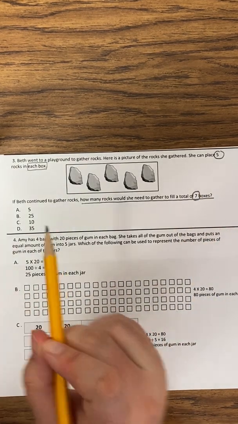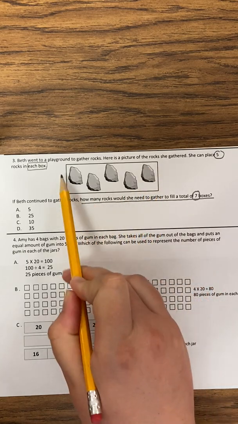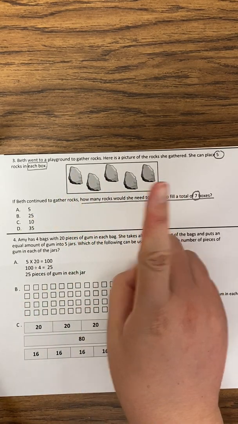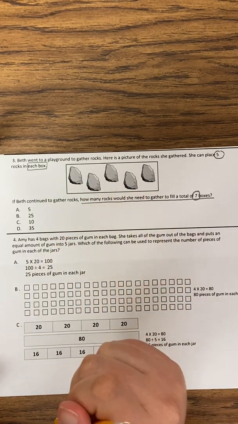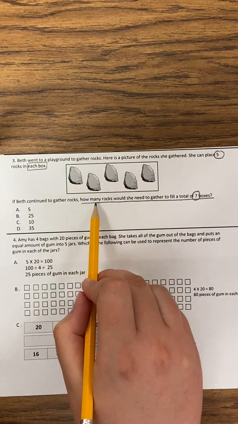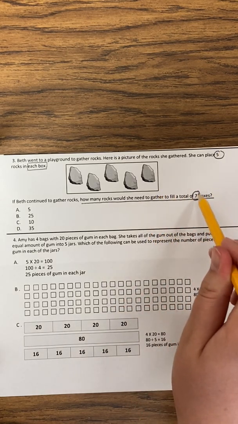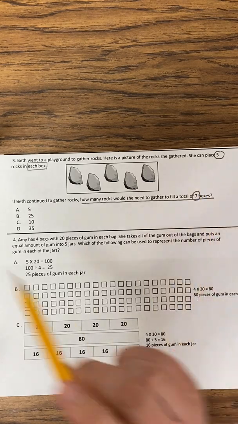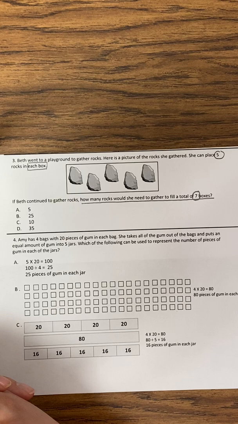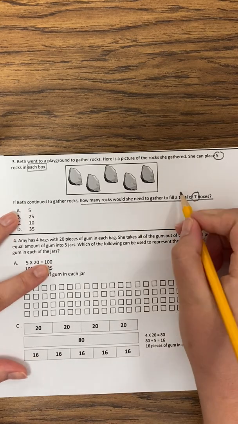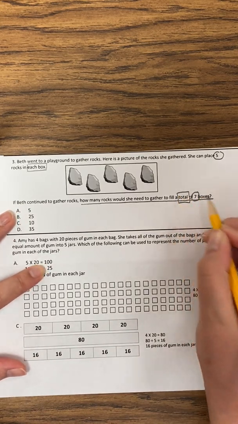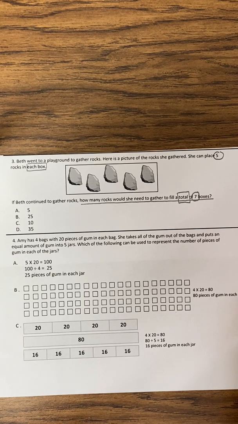Okay, so this is the box. So this represents 1 box, and in 1 box, there are 5 rocks. So if we want to fill 7 boxes, we need to do what? Are we going to multiply these numbers, or are we going to divide these numbers? What do you think? Yes, we are going to multiply because we need to find the total. We don't know the total yet, boys and girls. Remember, if you already know the total, that means you need to divide. But if you don't know the total, that means you need to multiply.